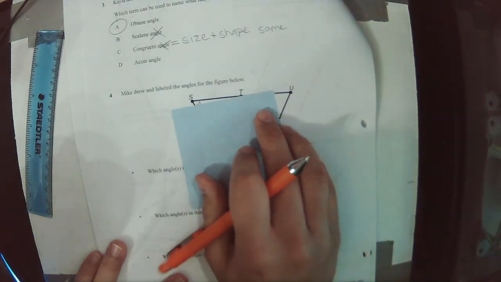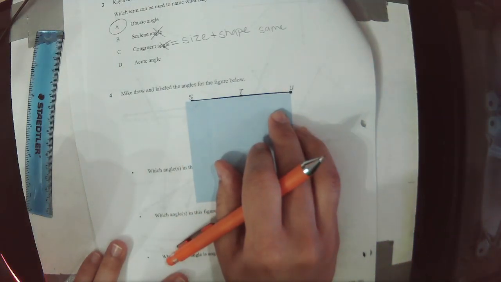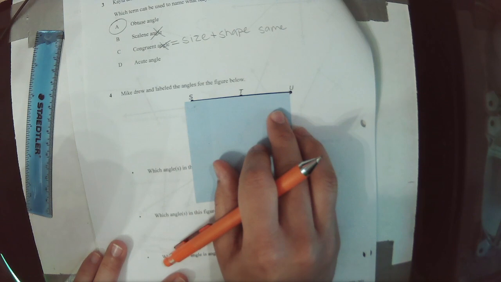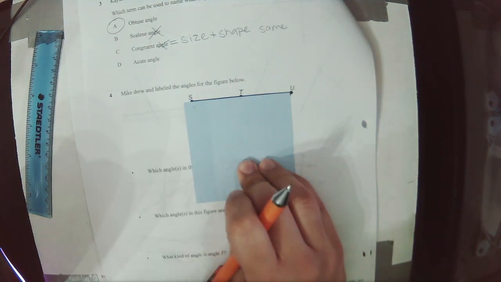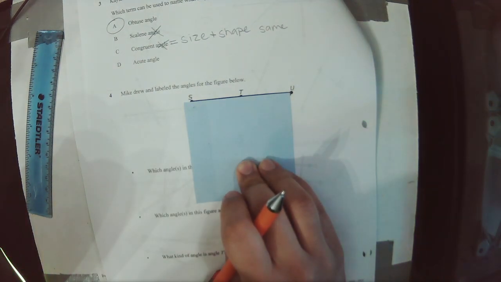Okay, what about this one? Angle U. Is angle U an acute angle? Who can tell me? Angle U. This one here. Is this an acute angle? What do you think, Ezekiel?